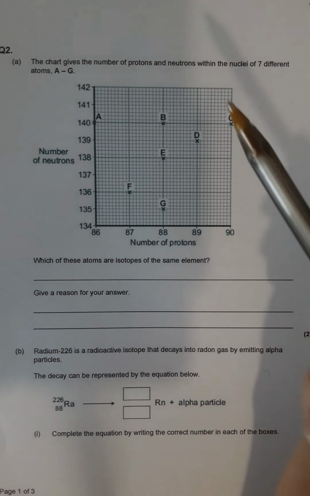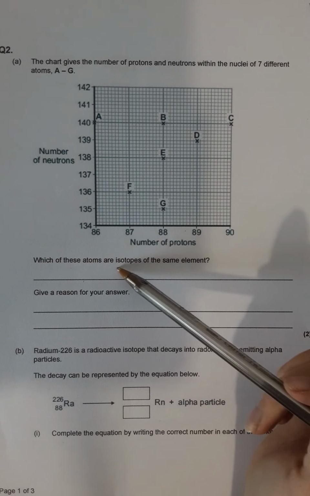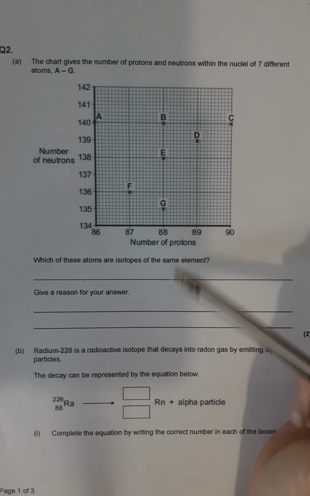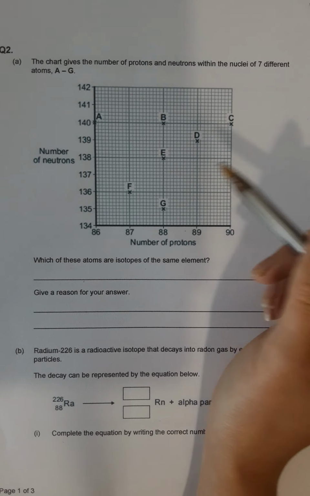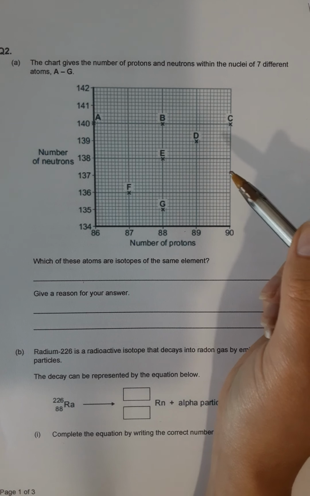So we've got them plotted on a graph. We've got a number of neutrons and a number of protons. Which of these atoms are isotopes of the same element? The isotopes here are ones that have got the same number of protons but a different number of neutrons.